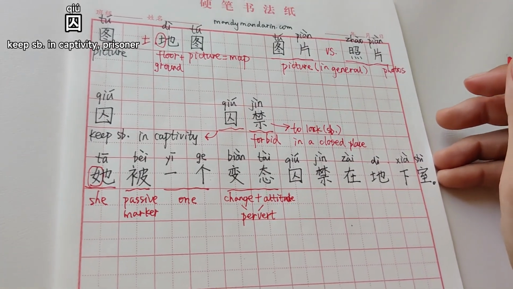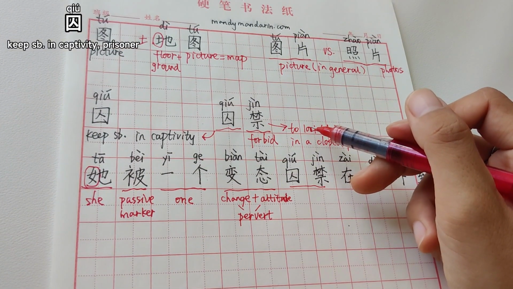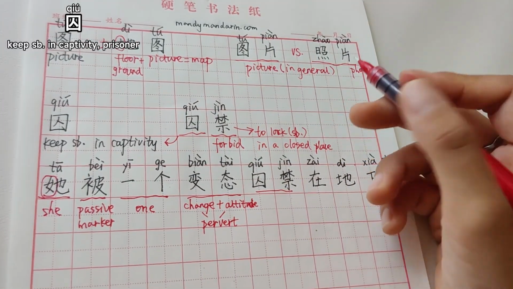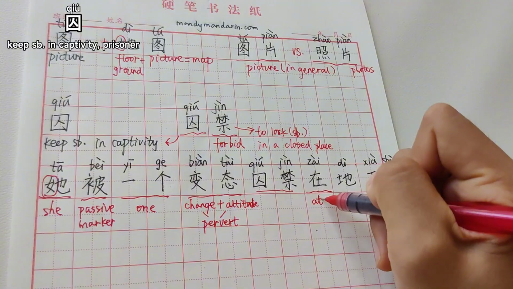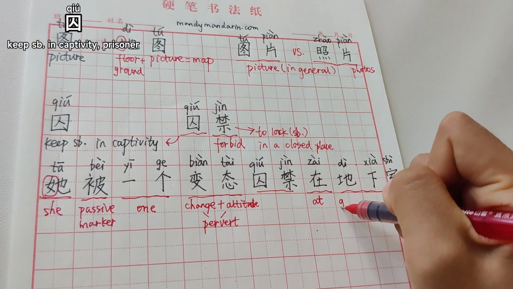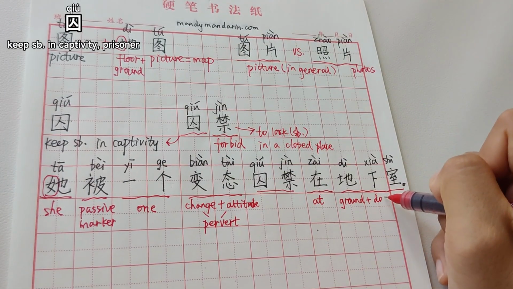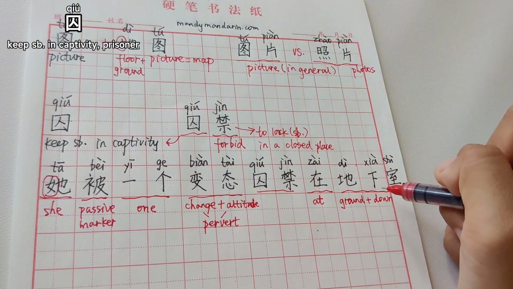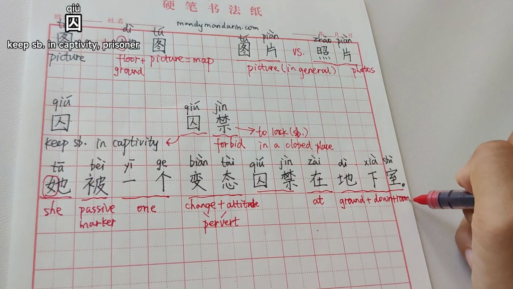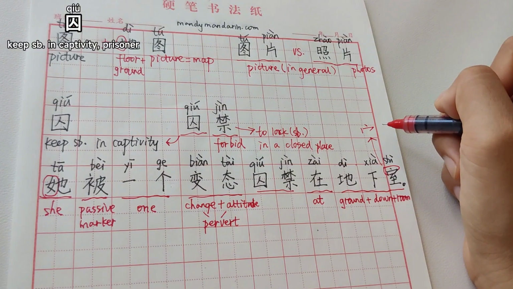And 囚禁, as we talked about, means to keep somebody in captivity, to lock someone in a closed place. 在 is in, on, at. 地下室, 地 is the ground. 下 is down. So 地下 is underground. 室 is the room, as we talked about in the building related radical video.